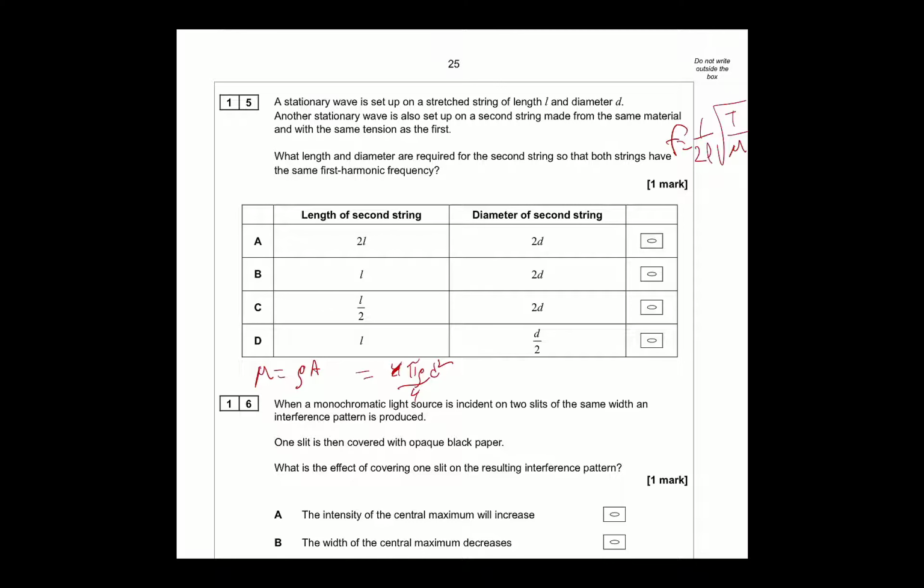So if I've got 2L in there, so then I've got 1 over 4L, and then it'll be everything else the same, 1 over the square root of... so if it's 2D, that's 4D squared, 2D, oh, 1 over 8, no, that's no good. So yeah, it has to be L over 2 with 2D, and you'll end up with things canceling out. Okay.